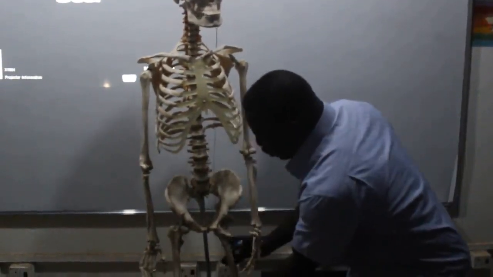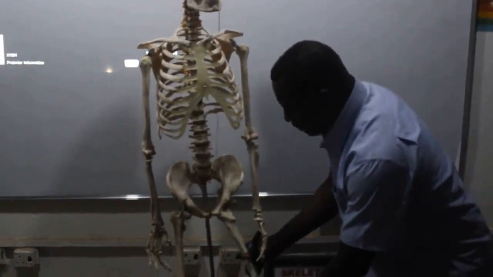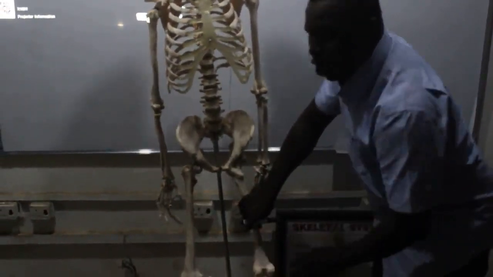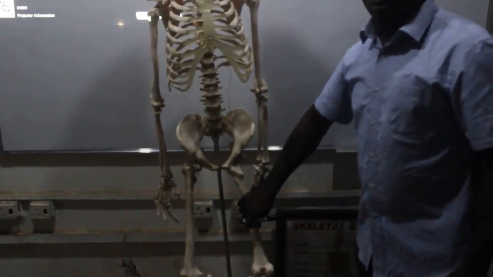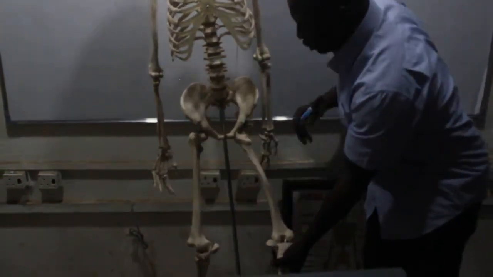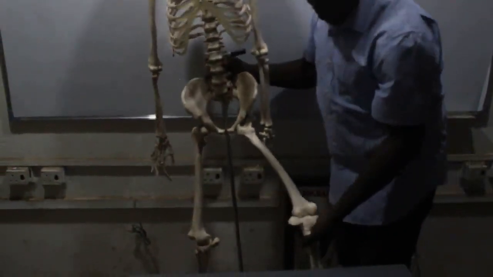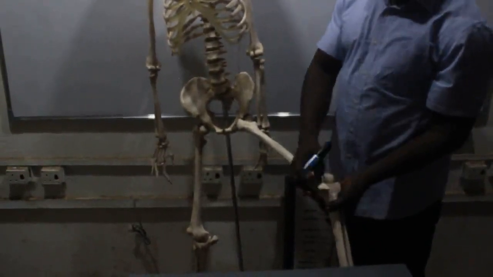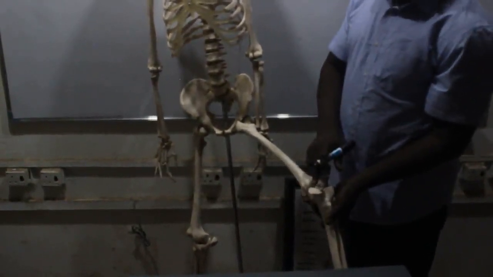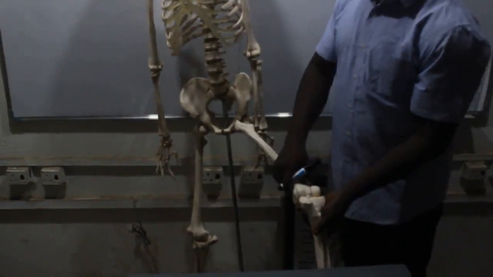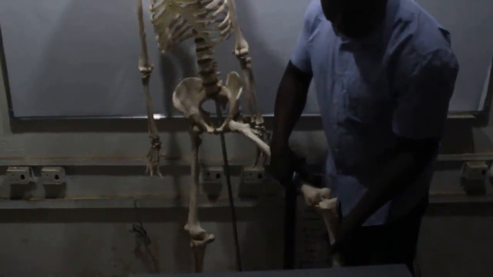Now, below the pelvic girdle, the long bone here is called the femur bone. After the femur bone, we also have what we call the kneecap. This is the kneecap. The kneecap is also known as patella.